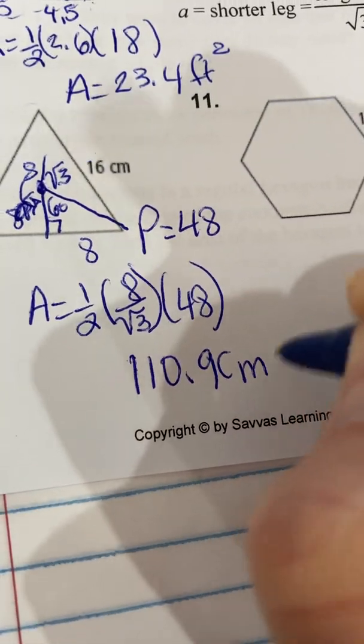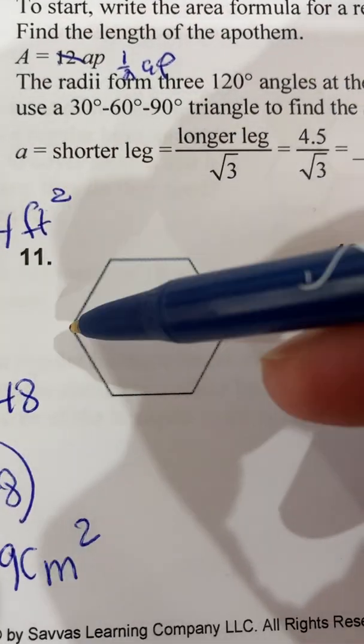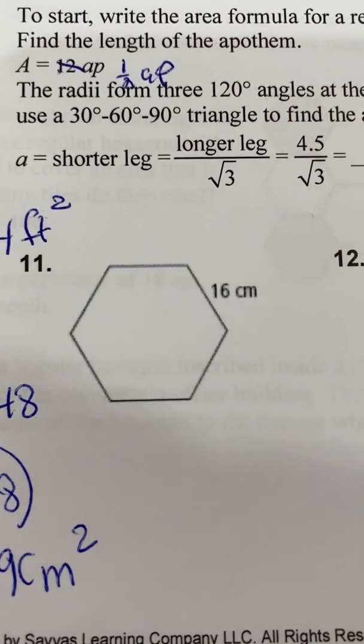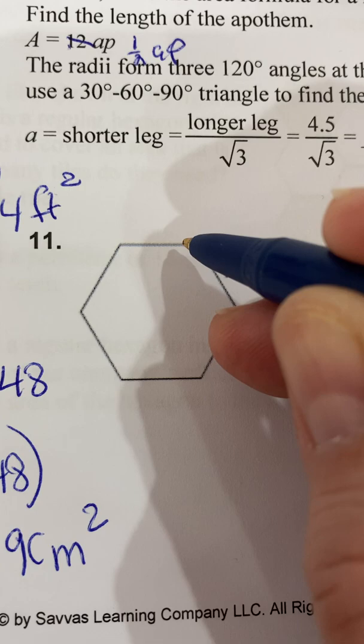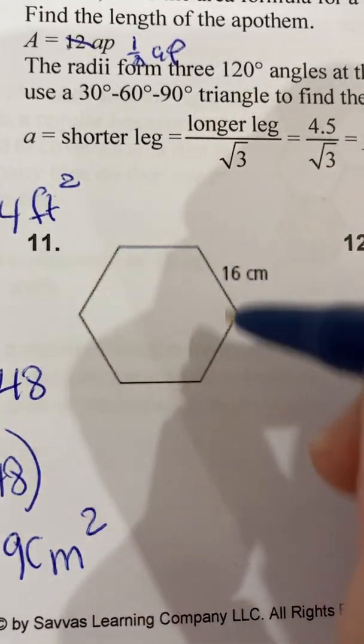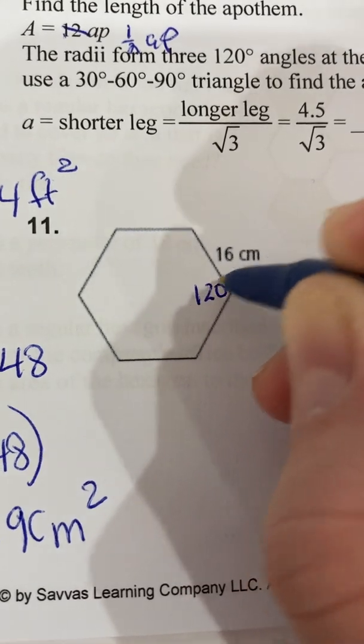And that would be centimeters squared. All right, and there's your area. All right, what we have on this one is a hexagon. On a hexagon, all the angles add up to 720 degrees. So if we take 720 and divide it by 6, each of these angles is 120.